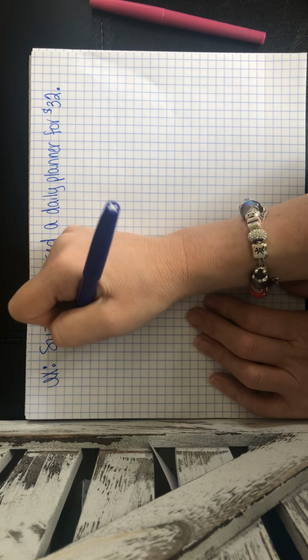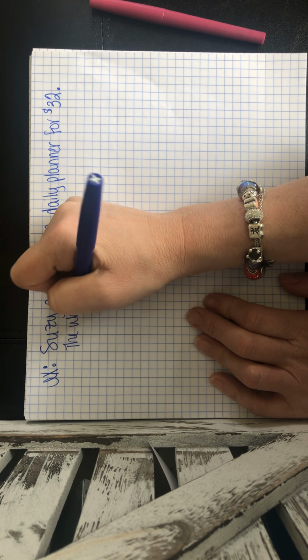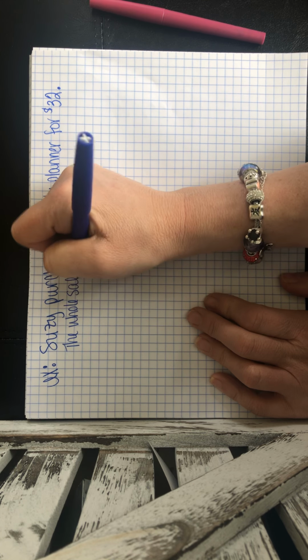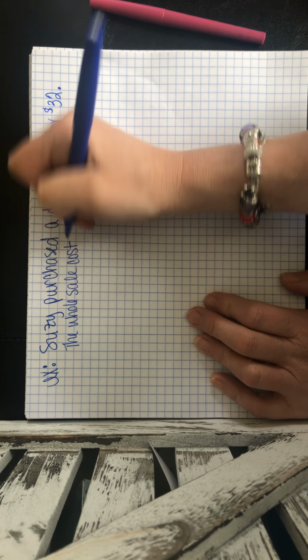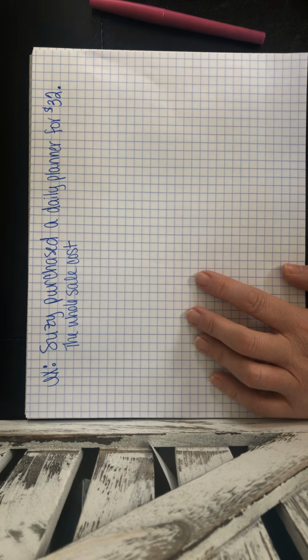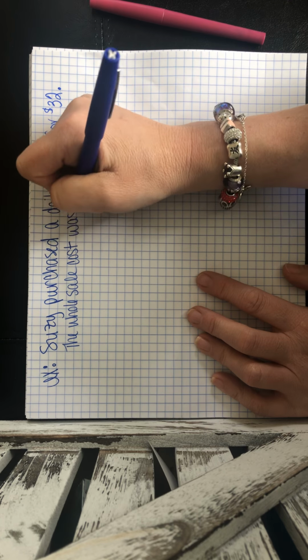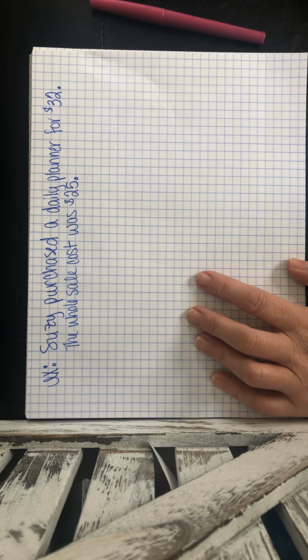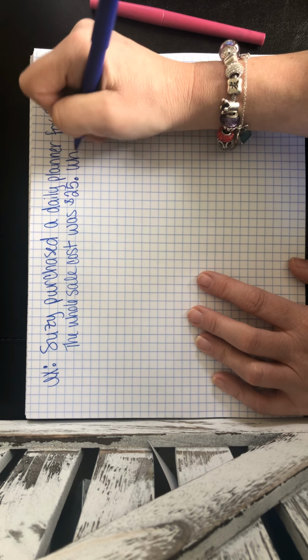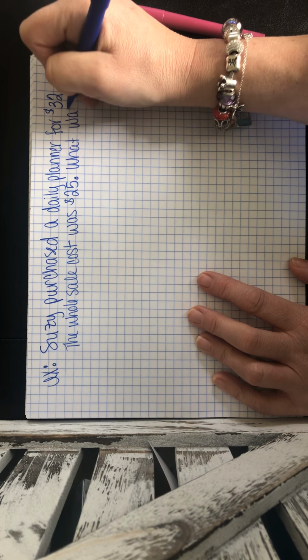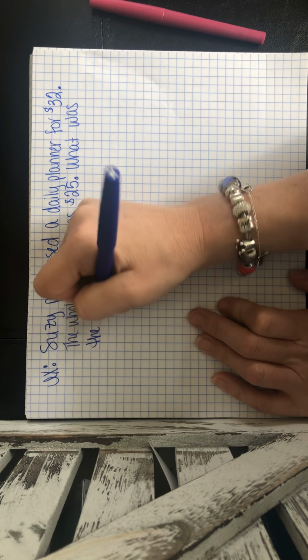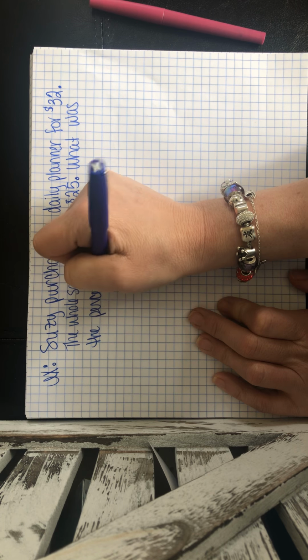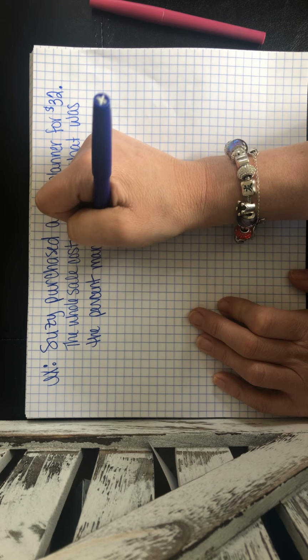The wholesale cost was $25. What was the percent markup?